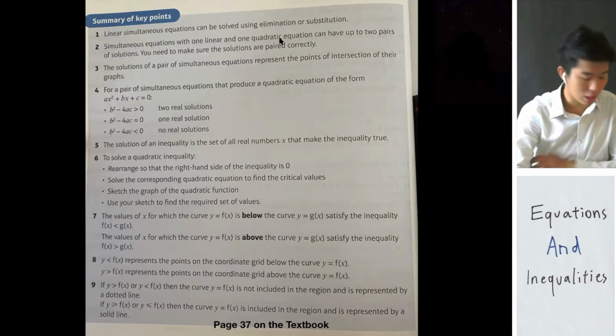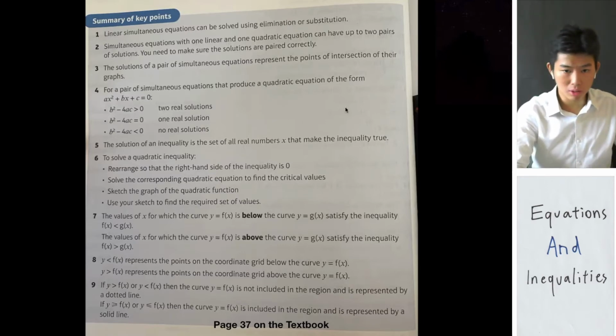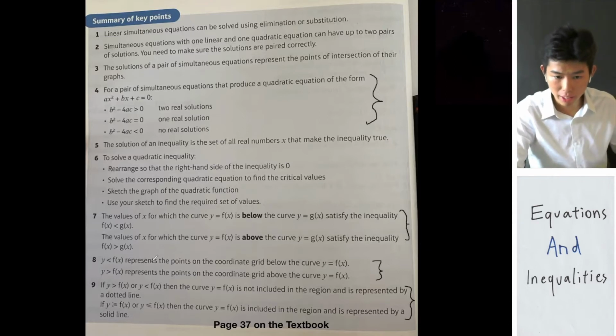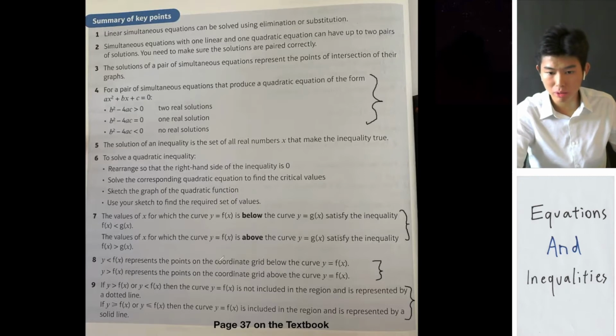Okay, let's go through the summary key points. I think all you have to know is part 4 and parts 7, 8, and 9. For part 8, y smaller than f of x represents the points below that curve, and if it is greater than f of x, then all the coordinates will be above the curve.